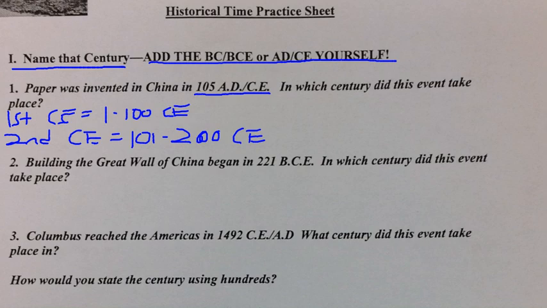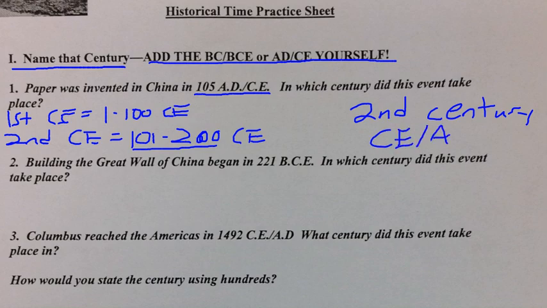Okay, so if I look back to the original problem, I'm looking for which century the year 105 AD or CE fits into, and I can see right now that it goes into this 100-year period, 101 to 200. So the answer is the second century CE, or AD if you prefer. Either one's fine. I want you to know how to use both, but you can use either one. Okay, so there it is.